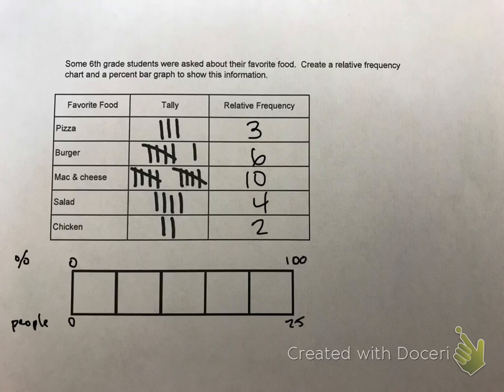So looking at the breakdown, this is 20, 40, 60, and 80 for the percentages. And for the amount of people, we have 5, 10, 15, and 20 to fill in the gap there. So now we have to fill in that relative frequency chart on the percent bar graph.